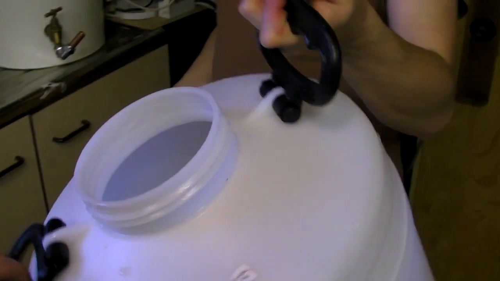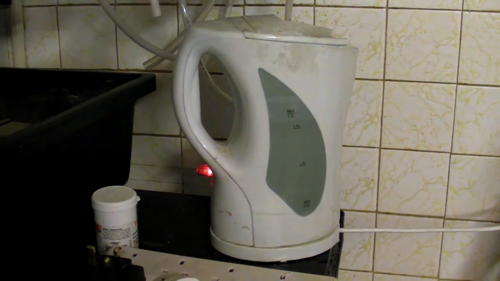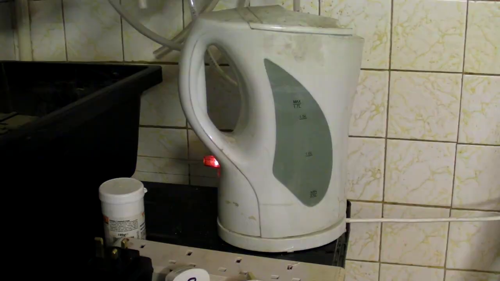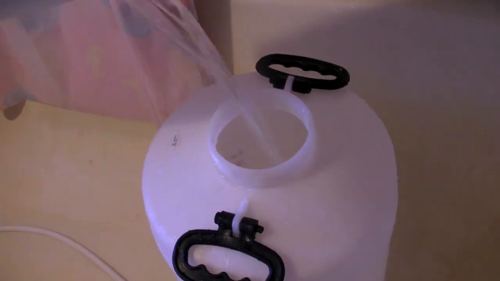What do you want me to do with this? Just give it a good wash out in the bath. All right. So that's how we stopped working on 3D printers.